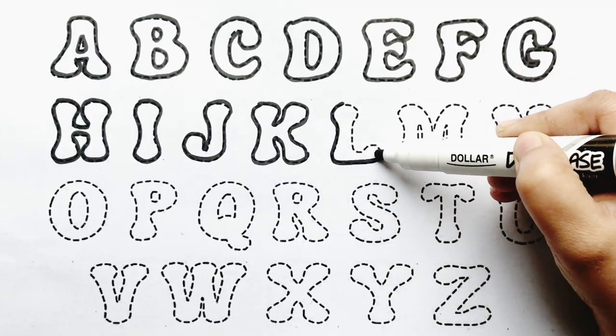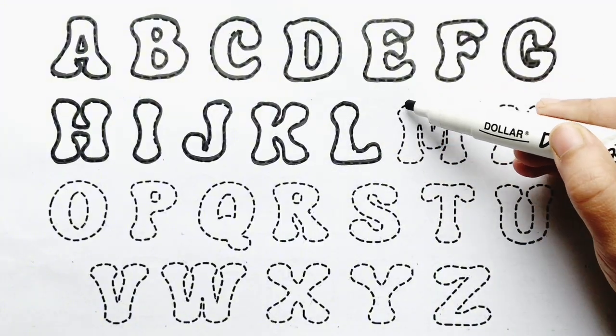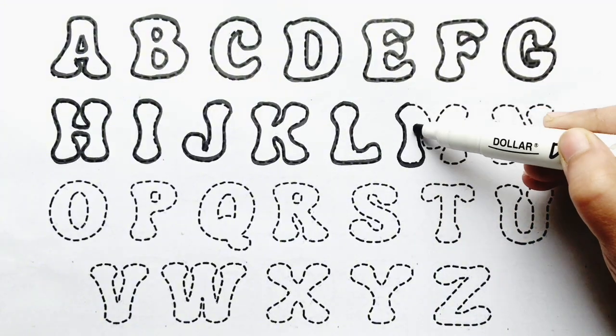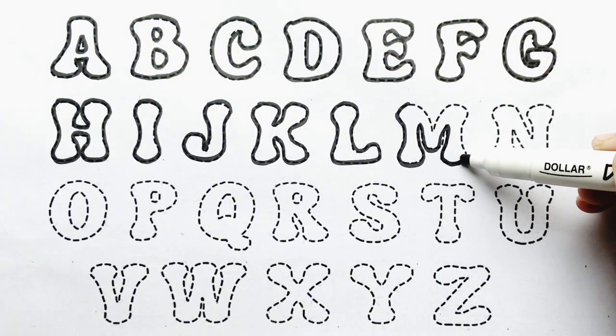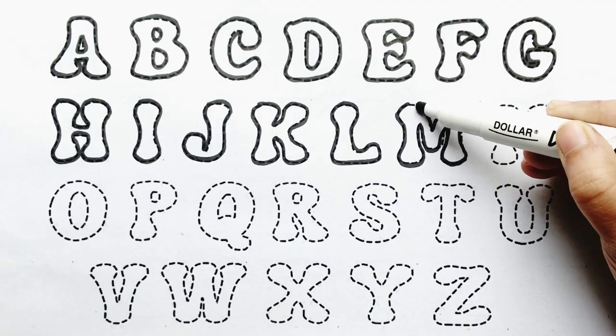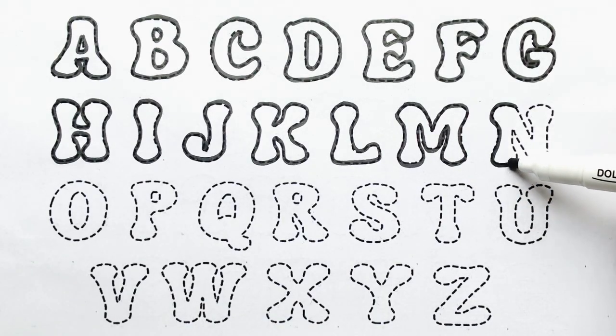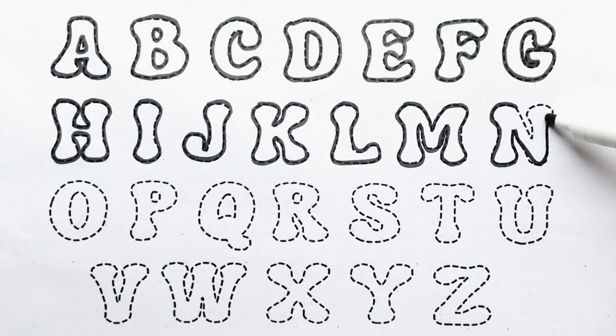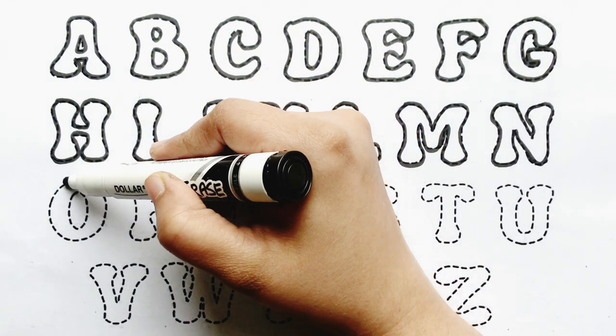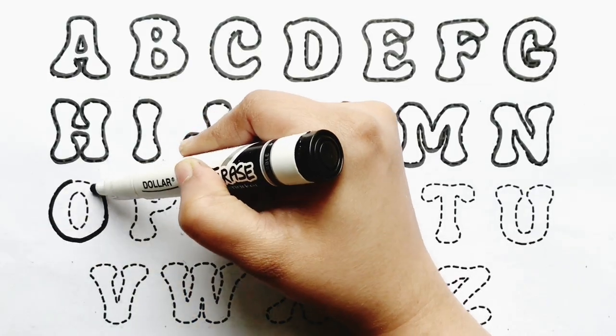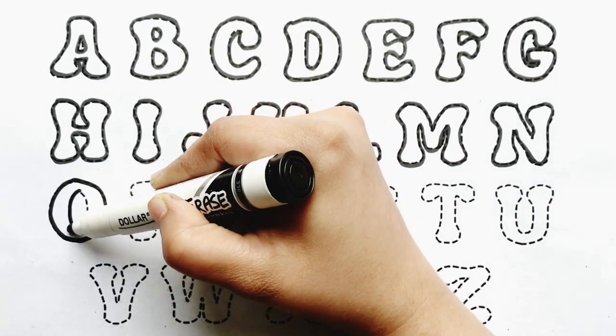Let's see a list of words that start with the letter M. Apple, angel, address, animal, answer. N. April, autumn, ambulance, airplane, arrow. O. Alligator.